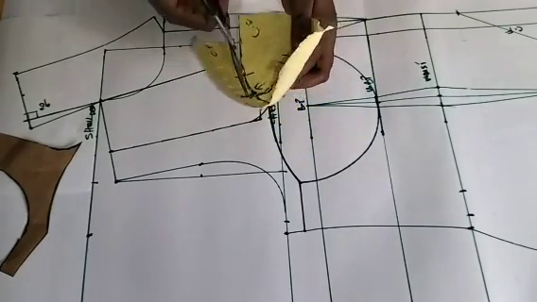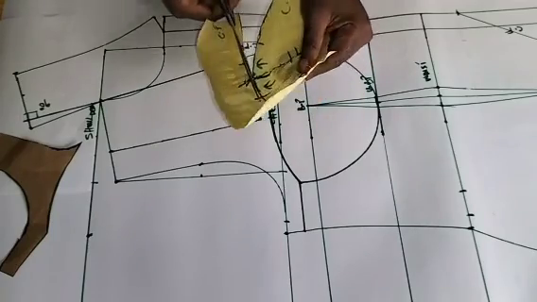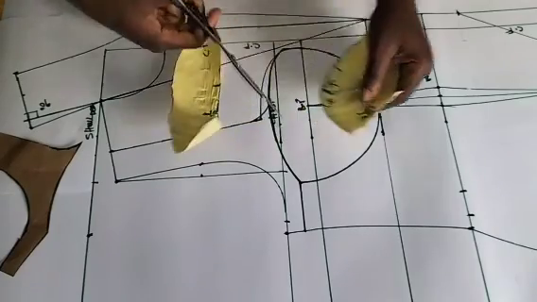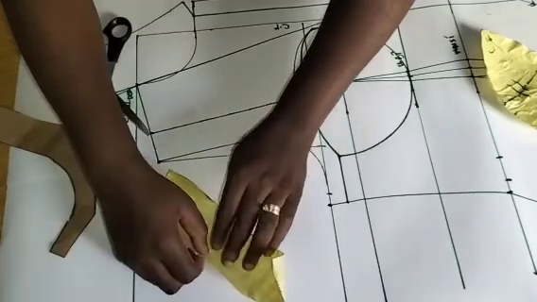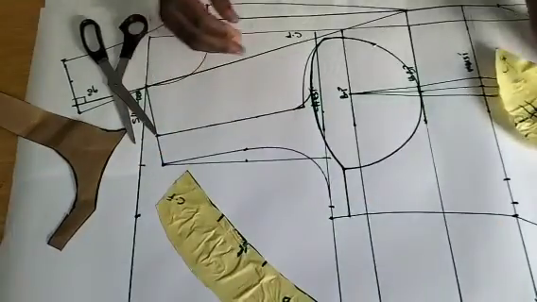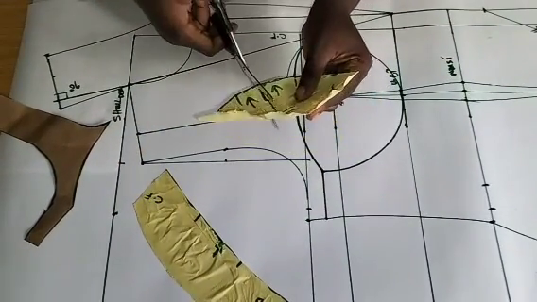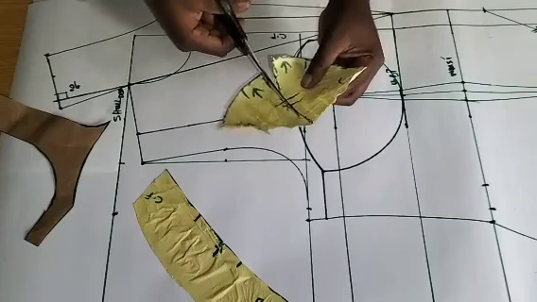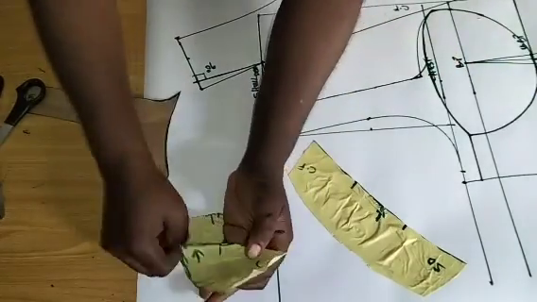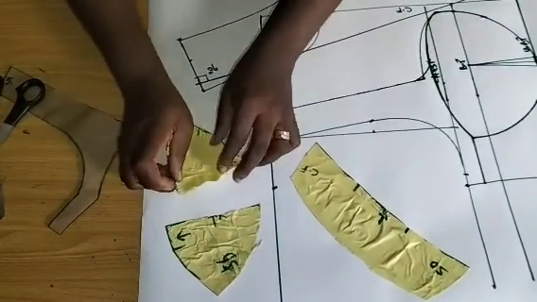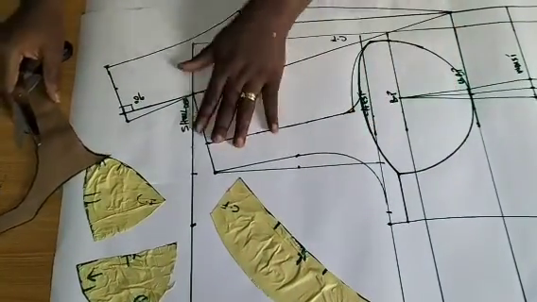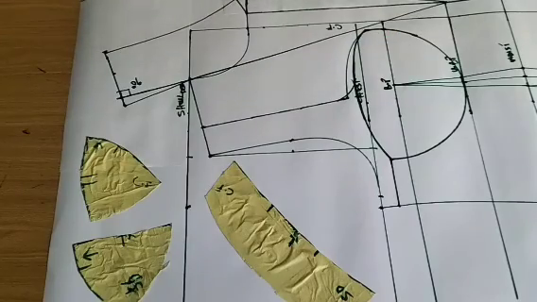Once I've cut it out, as you can see right here, I'll place it on a plain pattern this way. Can you see? I'll cut this part out. Then I'll also place it on another plain pattern. So these are what I'm going to cut right now. So instead of going ahead to input your dart here and there, it's easy for you.